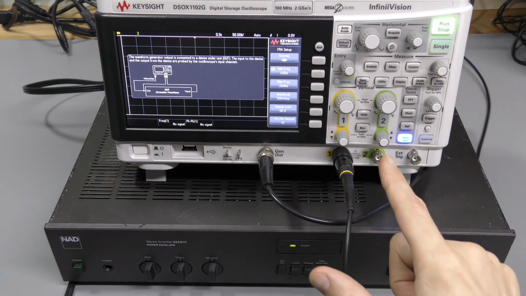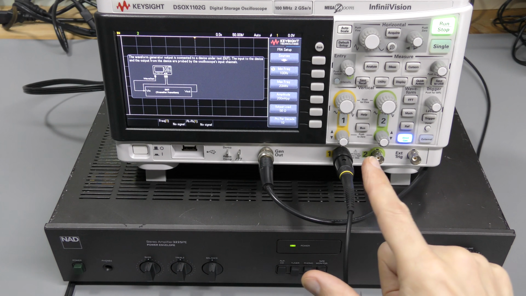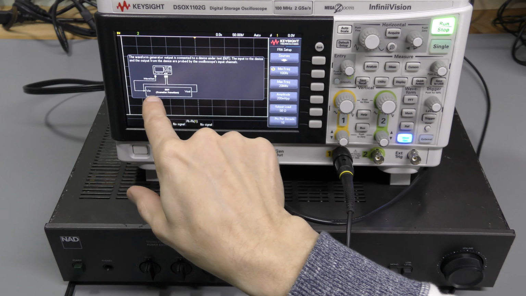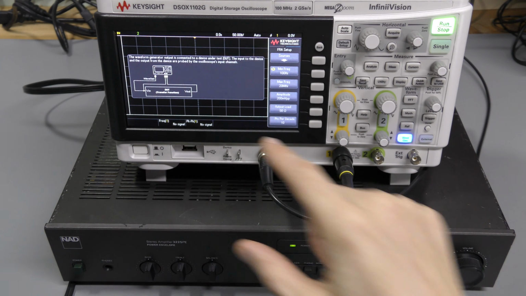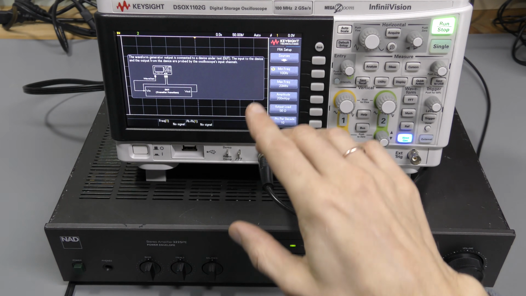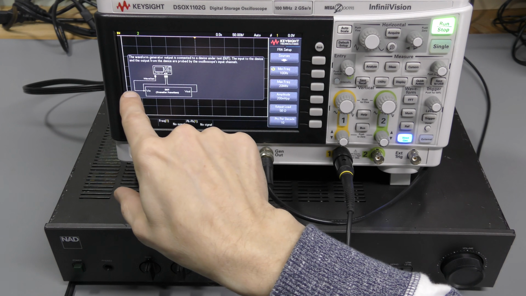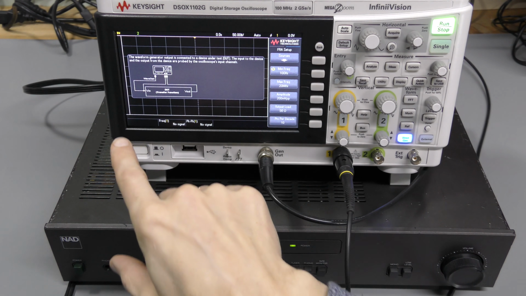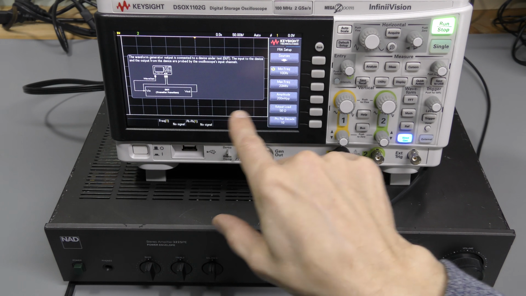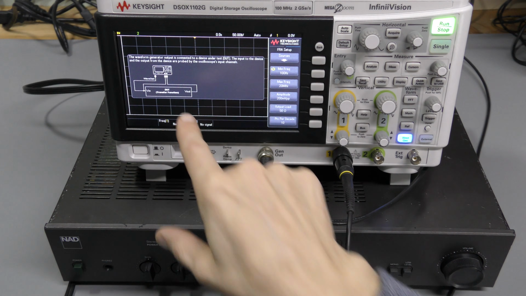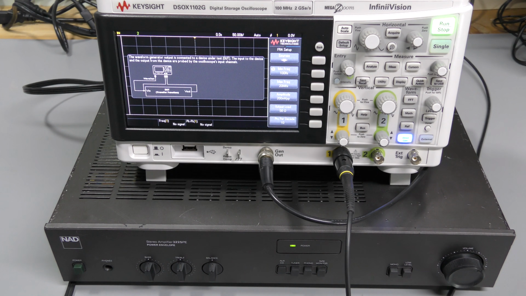So we need to probe with channel 1 just before the input to device under test. And the channel 2 should probe the output. And the oscilloscope will measure the difference between input and output and plot gain for us and phase shift as well. So let's reconfigure our test setup like this.